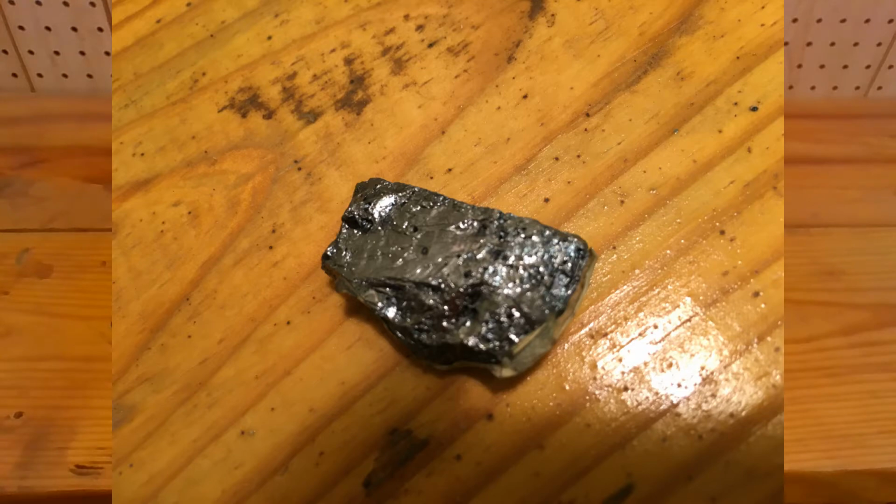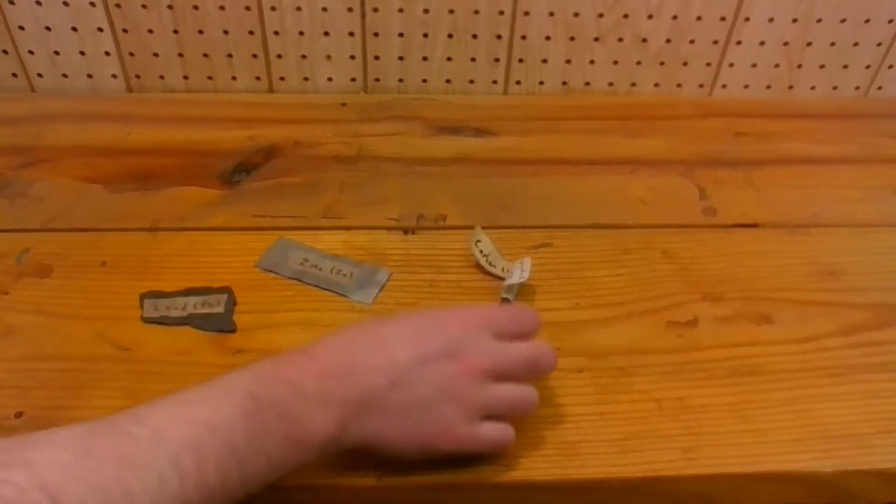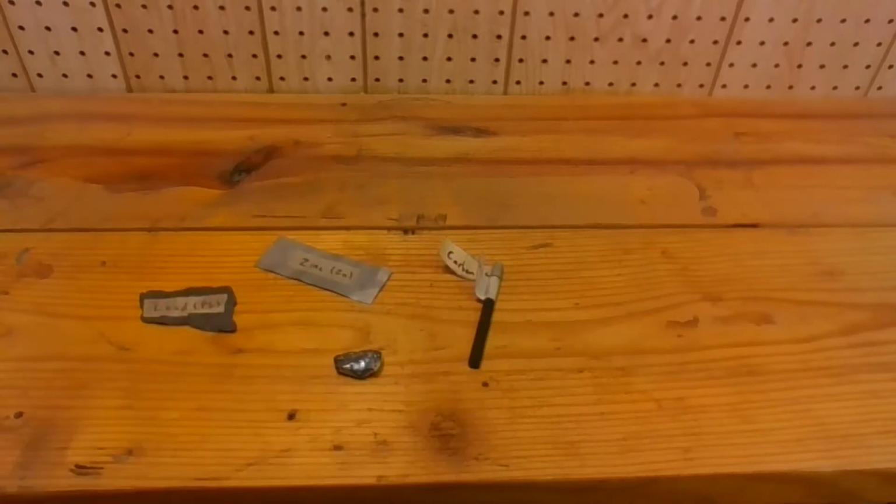So they're all in the solid form. Solid, solid, solid, solid, and this is what silicon looks like from the other side.